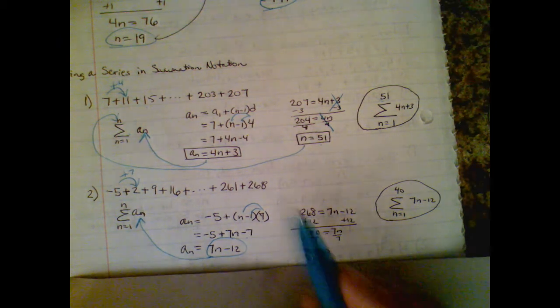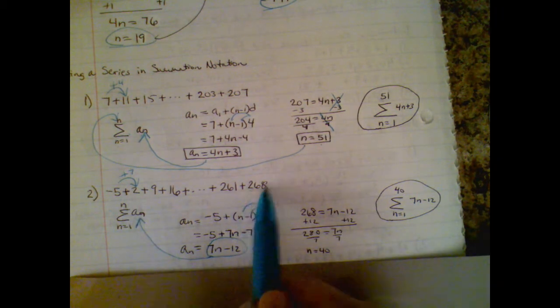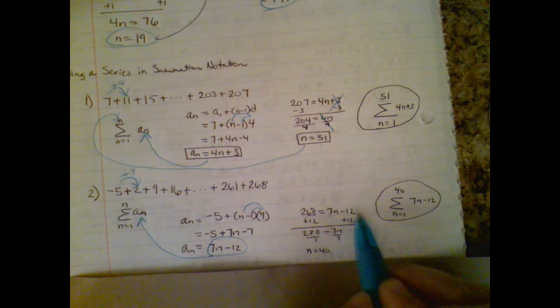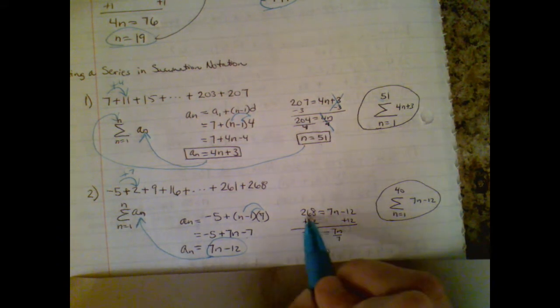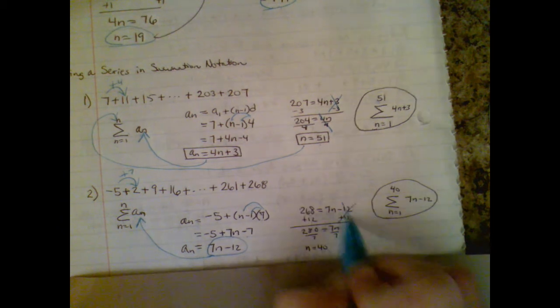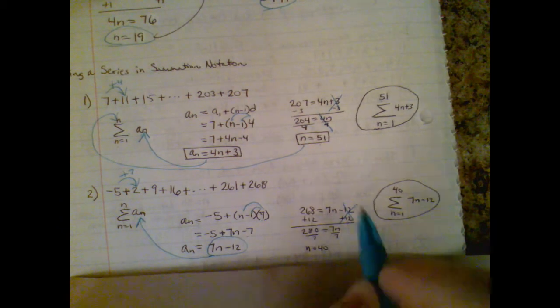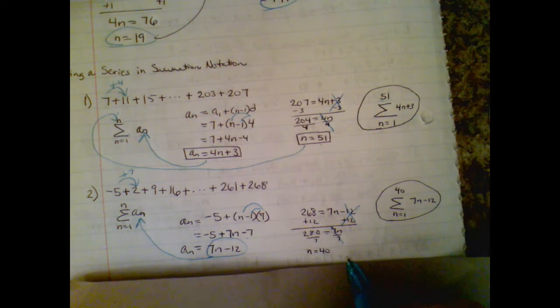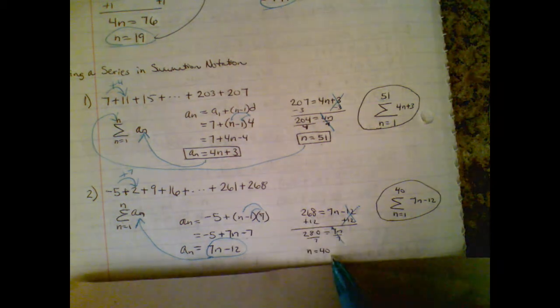And then from here, now we're going to substitute in 268 over here for our a sub n, and we want to figure out what term number that 268 is. So then we're going to continue to solve for it. So we have 268 equals 7n minus 12. Add 12 to both sides, and we get 280 equals 7n. Divide both sides by 7, and we get n equals 40. So 268 is the 40th term.